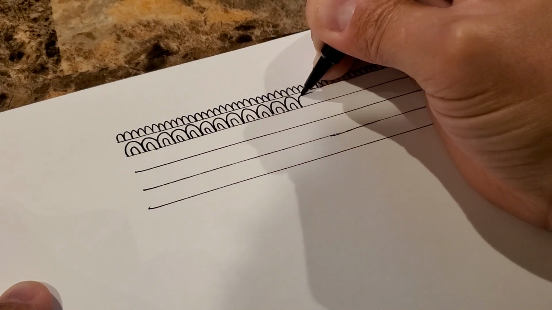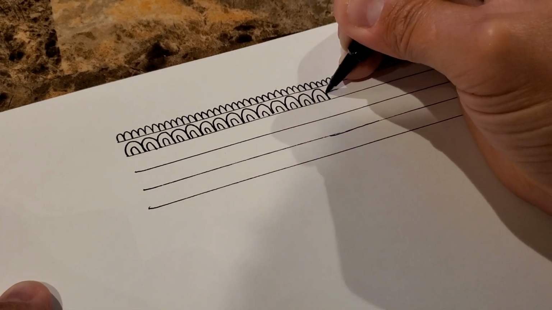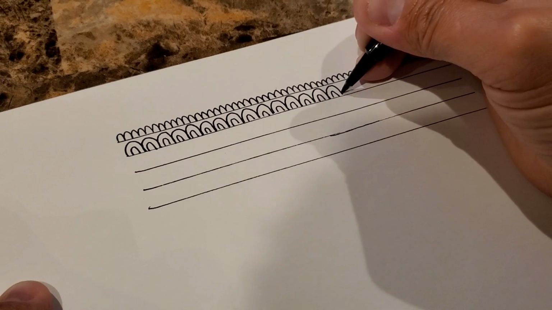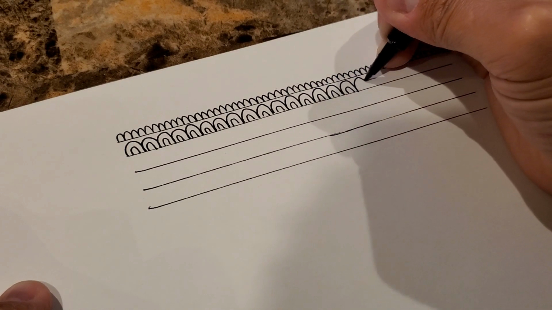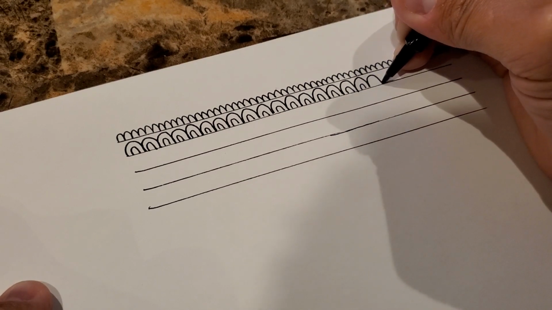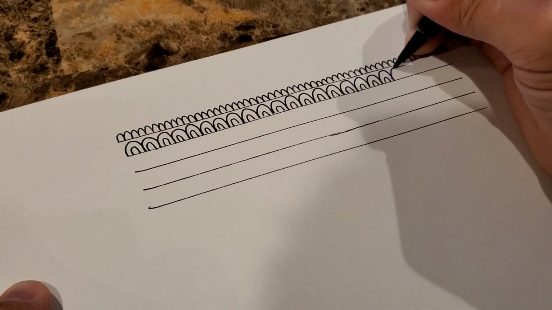So if I go all the way through this, you'll see what's going to start happening. In a previous video, I talked about building that muscle memory. By no means am I an expert, but the more consistent you are, the better you're going to be. And the more you practice, the more confident you're going to be while completing these drawings.